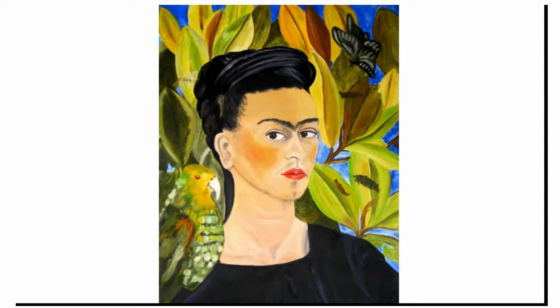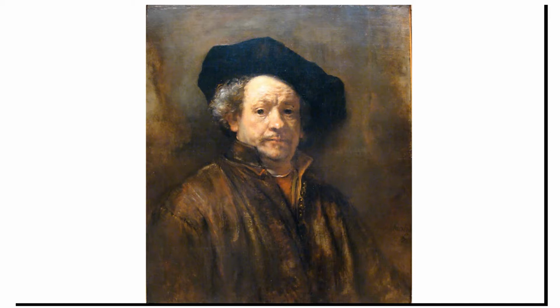Here's another one by Frida Kahlo. Lots of colors. We've got some fun animals and a fun background. Another one from Rembrandt. Lots of shadows. He has kind of a serious face. That's something you can do in your self-portraits. You can be serious or you can have a big smile. It's up to you.